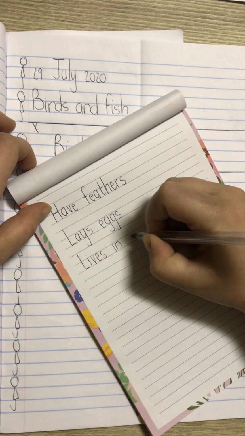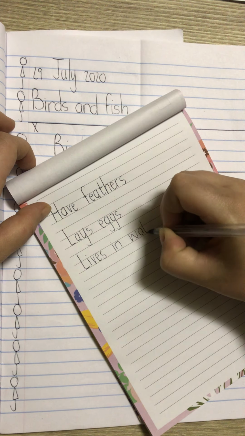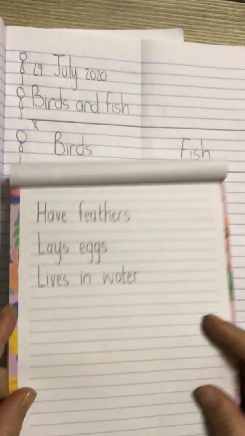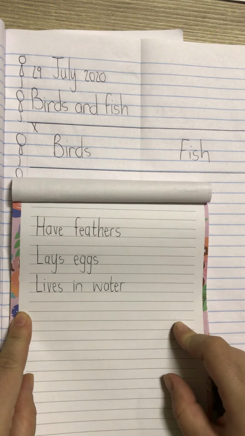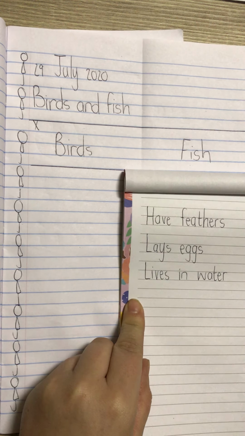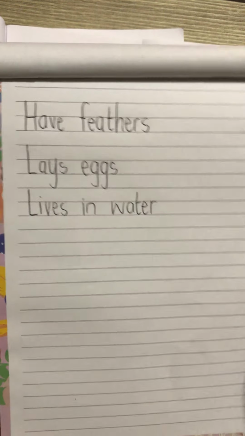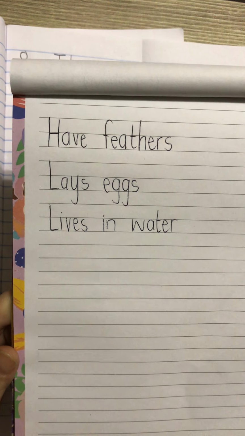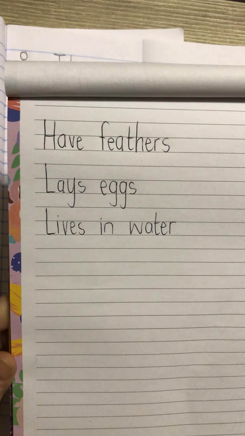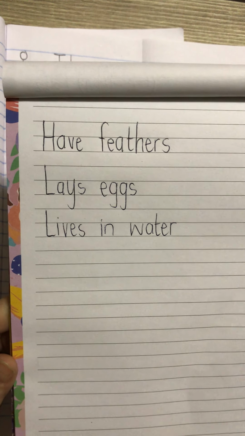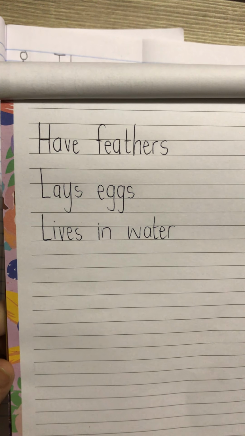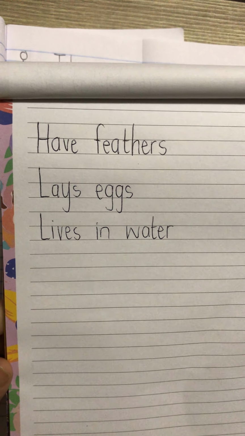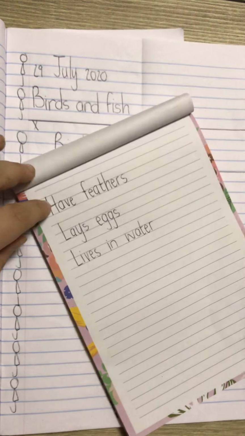Lives in water. If birds live in water, write that down under birds. If fish live in water, write it down under fish. Pause the video and write that sentence underneath the correct column. Next one.